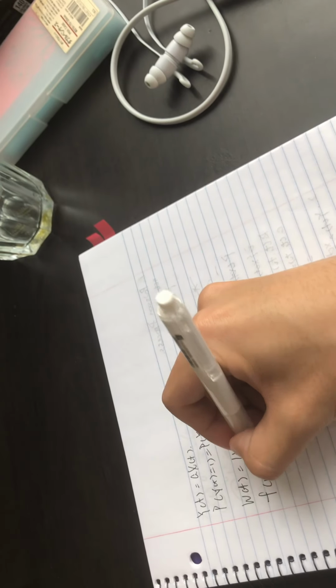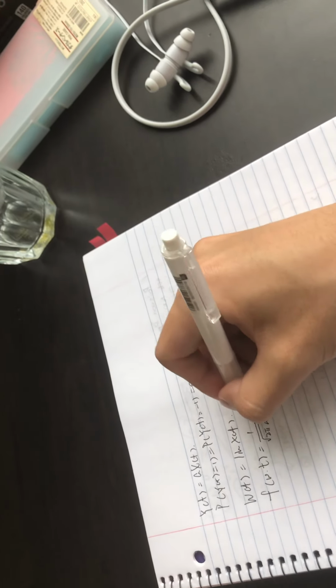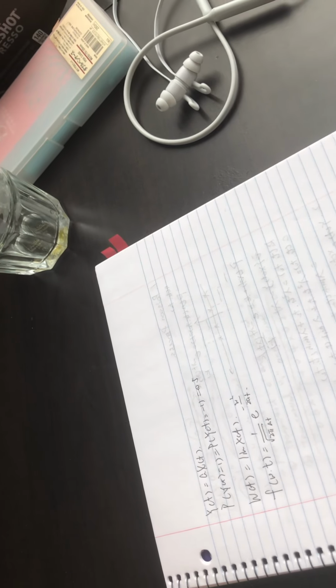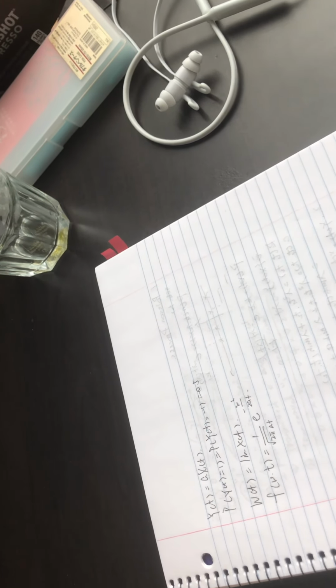For the first order, we have this. The mean equals 0, and the autocorrelation and autocovariance both equal the minimum of t1, t2 multiplied by a.